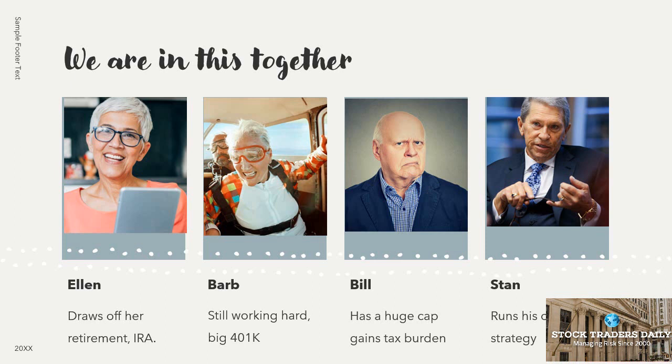I created these characters just because it's going to make it more relatable, right? Ellen has an IRA that she depends on. She's playing bridge all the time and going to the club and spending time with grandkids, and life's good. But if the market crashed, her IRA would be worth a hell of a lot less.